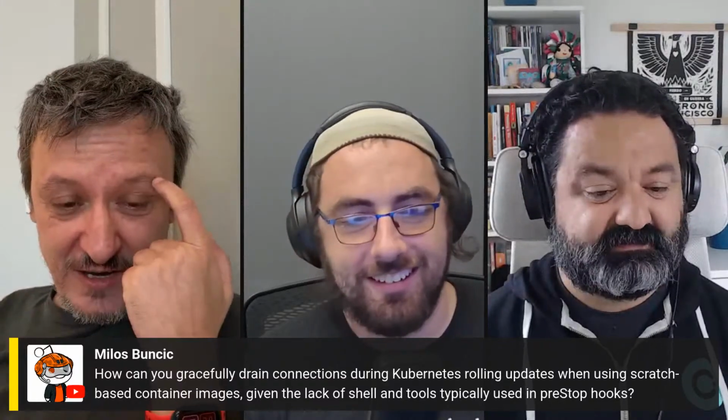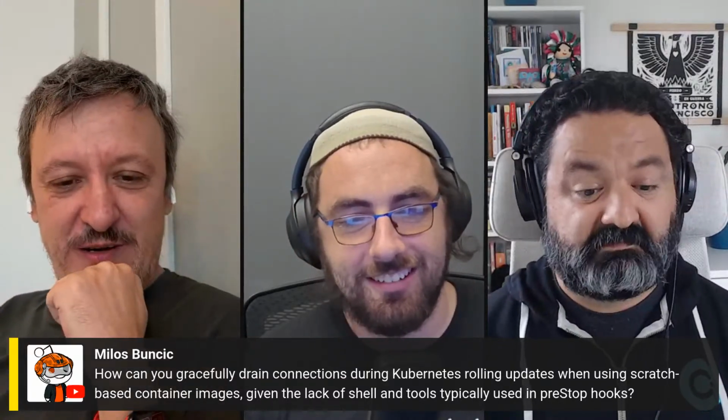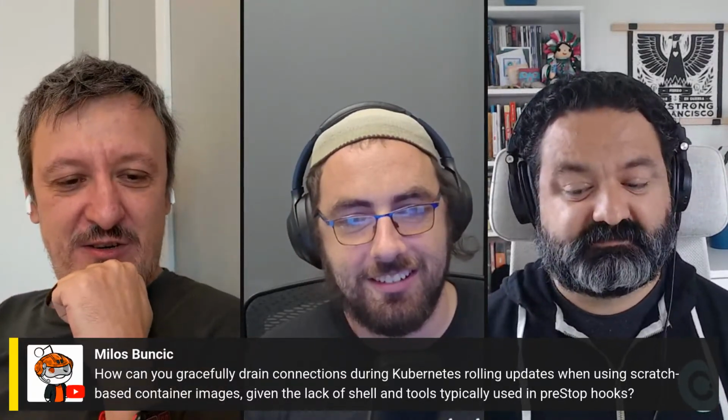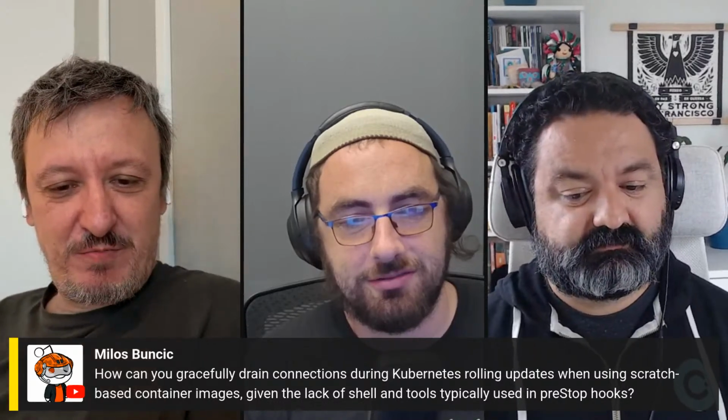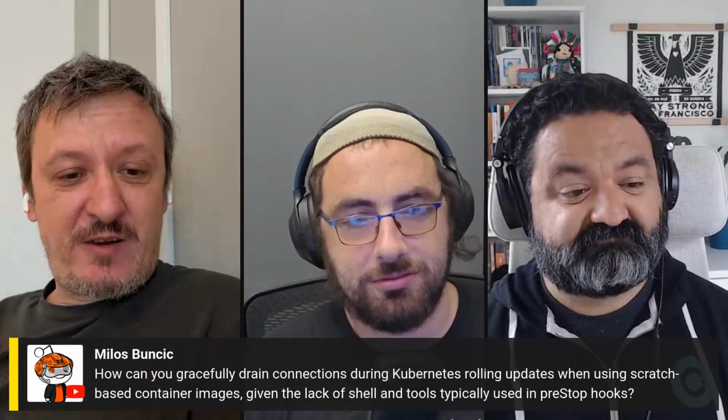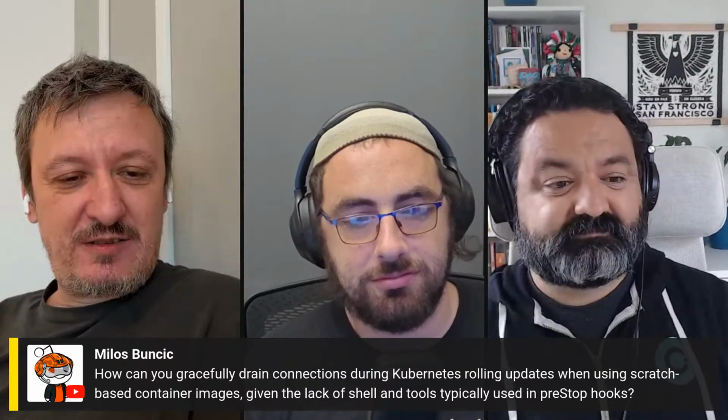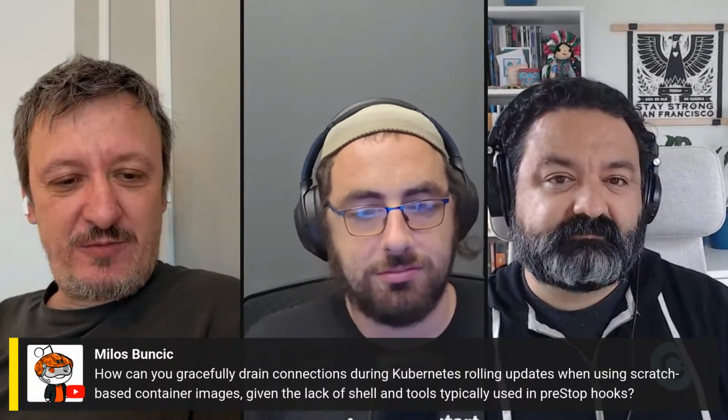From Miloš, how can you gracefully drain connections during Kubernetes rolling updates when using Scratch-based container images, given the lack of shell and tools typically used in pre-stop hooks? I will give a quick explanation of how I do it, and then the two of you can jump in. I'm a bit confused with the question because I suspect there are other ways to do it that I will learn today. I do it from the code.